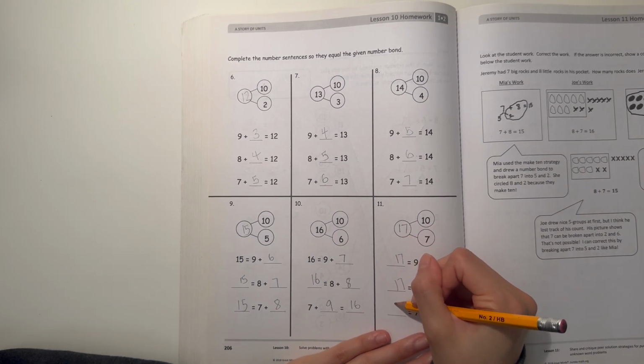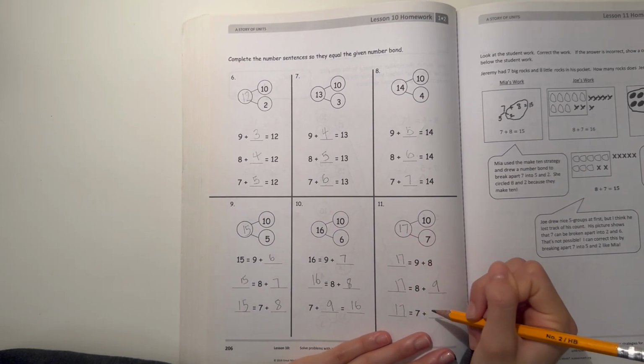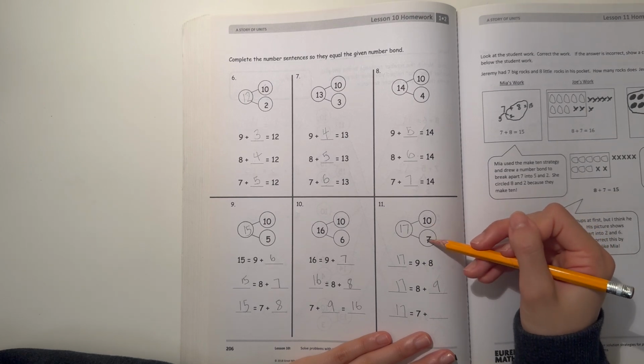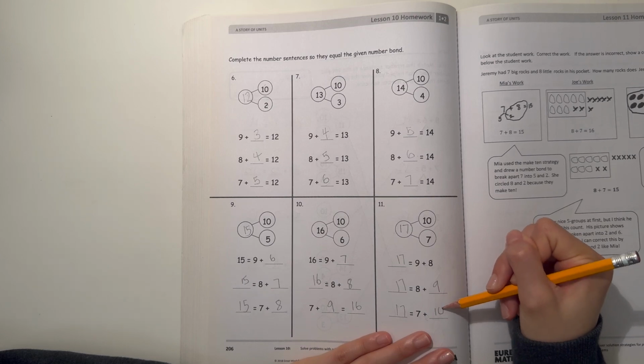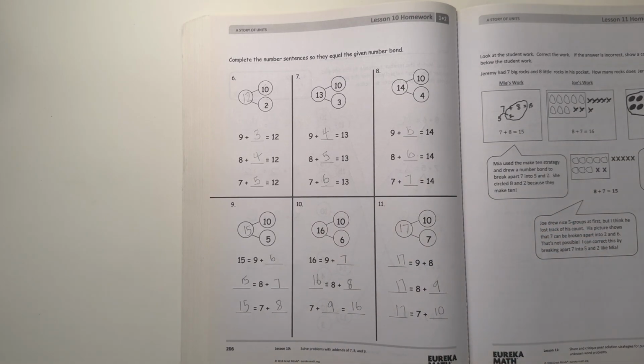And then here we have 17 equals 7 plus blank. Here we are doing 7 plus 10 equals 17, which means 7 plus 10 equals 17. So I write 10 over here.